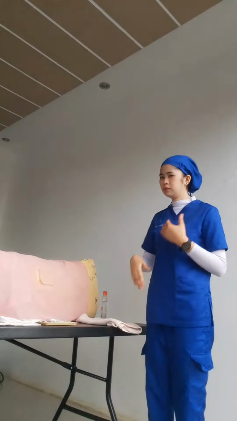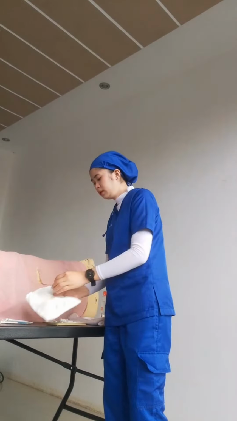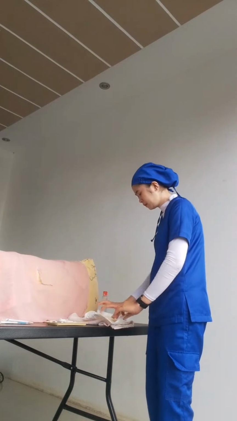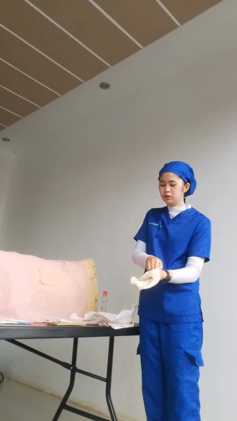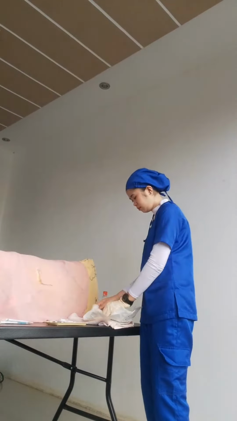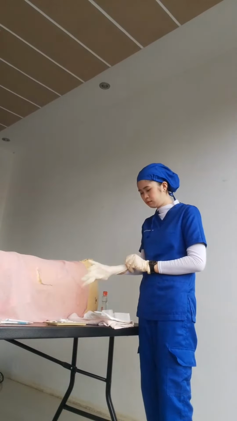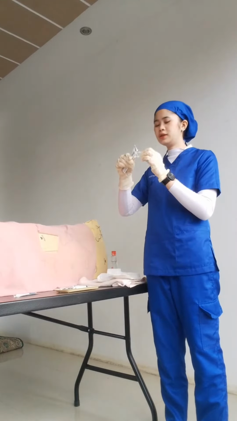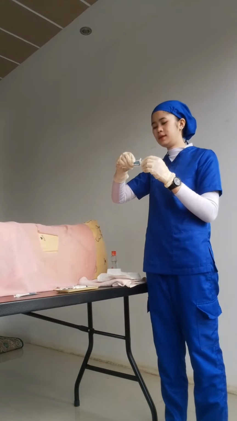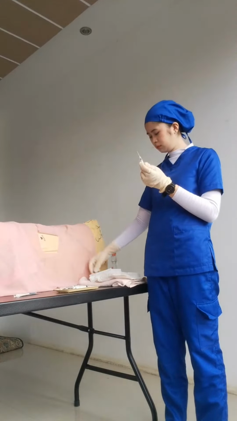So I have already discussed the procedure, and now I am going to perform the lumbar puncture. First, you have to put the gloves on. Remove the packages of the 5 cc syringe, and after removing, also remove the cap.